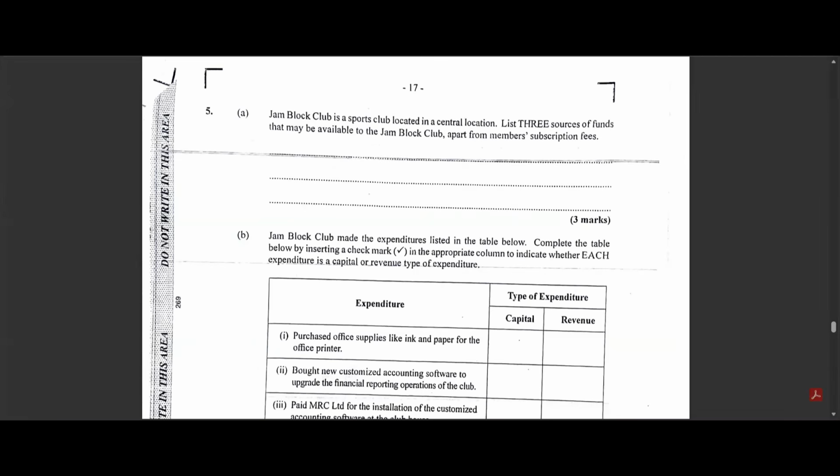Now, list 3 sources of funds that may be available to Jam Block Club apart from member subscriptions. So where else can they get money from? That was a big question, guys, right? Where else do they get money from? Right, so let's see what the answer should be for this one.